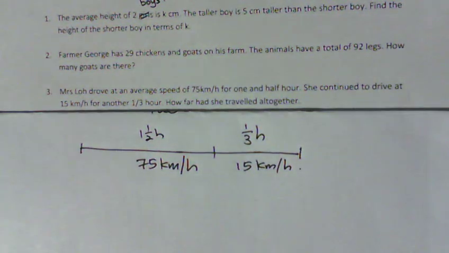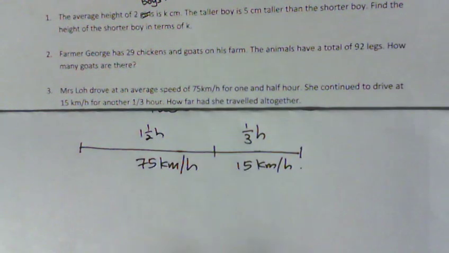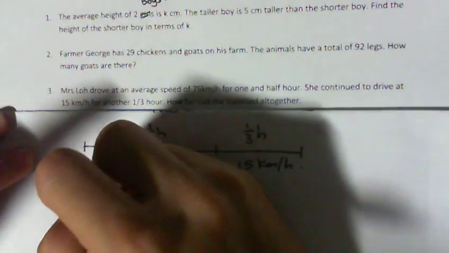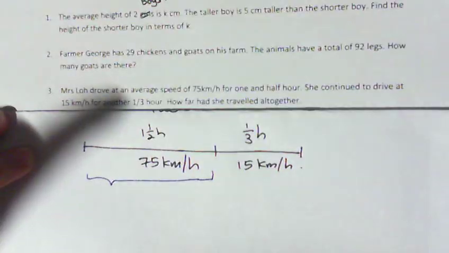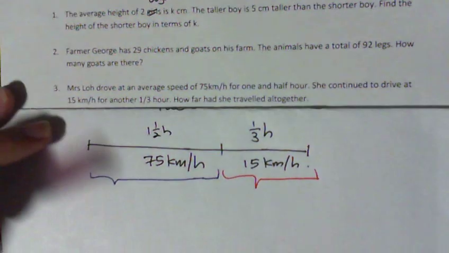Okay. Now, you cannot add this up and add this up and multiply. I told you all many times before, speed does not work that way. You have to calculate it in different segments. So this is part 1. This is the second part. So we have to calculate them differently.